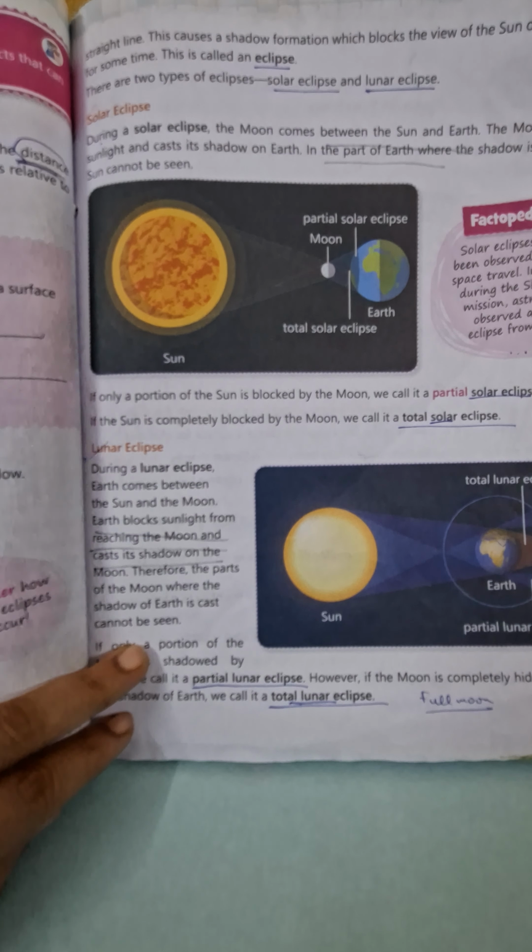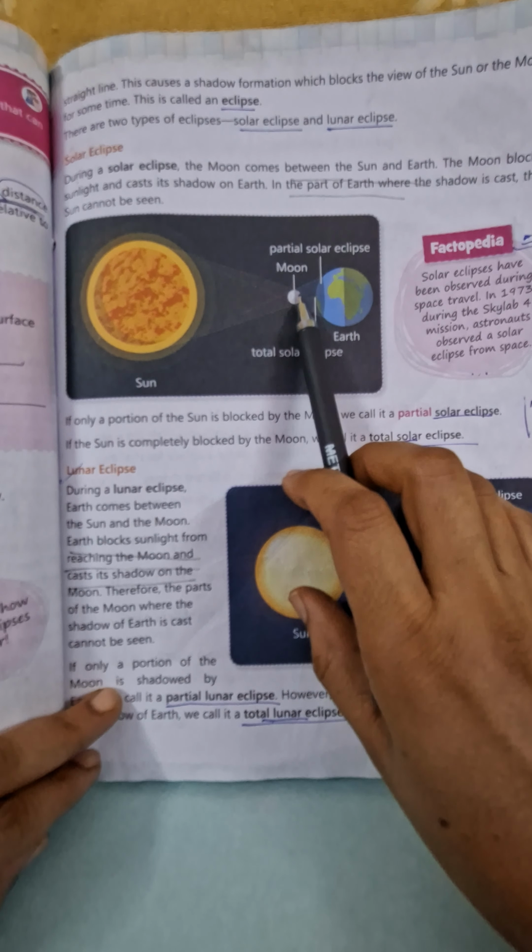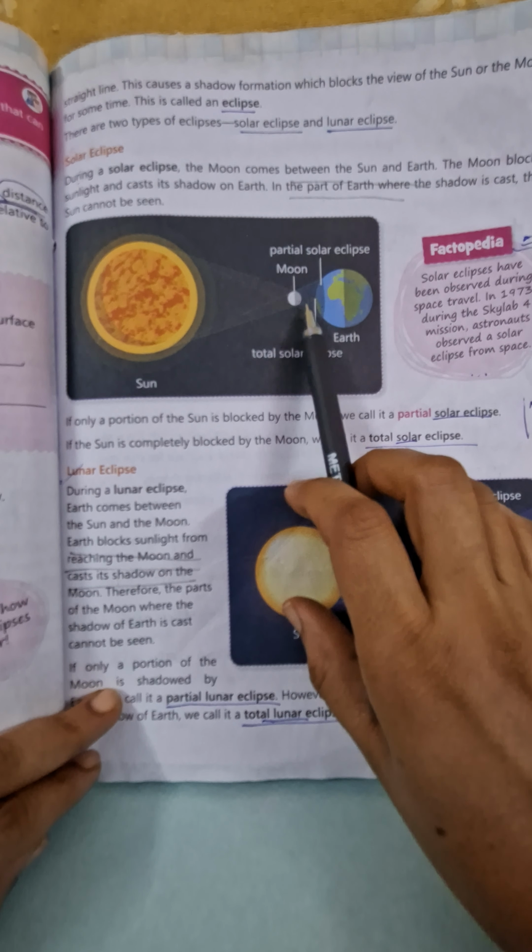Okay, so during a solar eclipse, the moon comes between the sun and the earth. The moon blocks the sunlight and casts a shadow on the earth. In the part of the earth where the shadow is cast, the sun cannot be seen. See, now the moon is coming here. The light is coming from here, but because it is being obstructed, it will not come here.